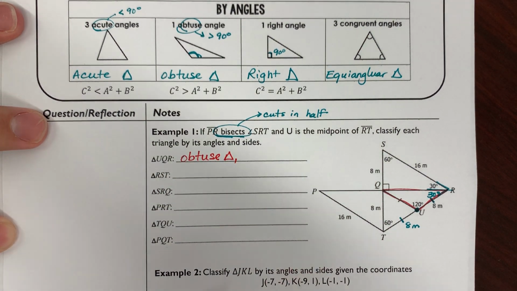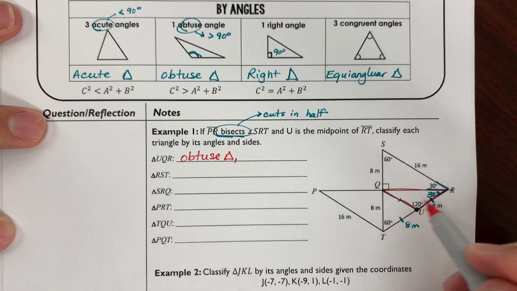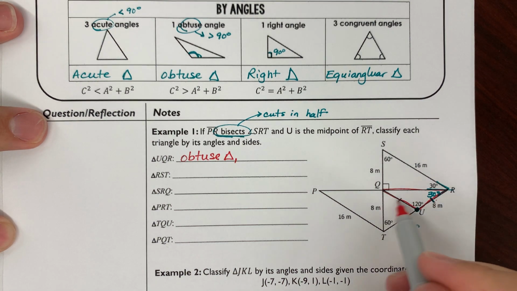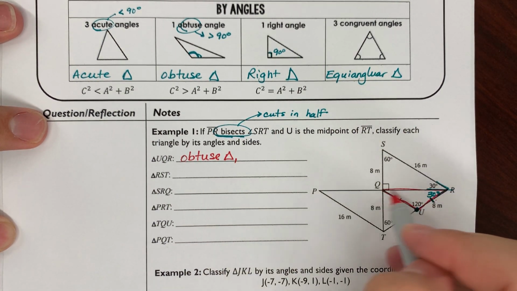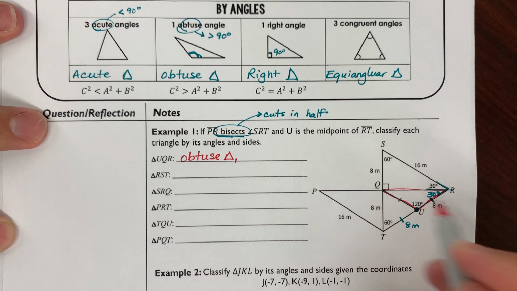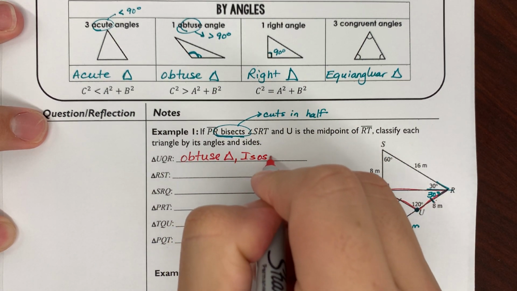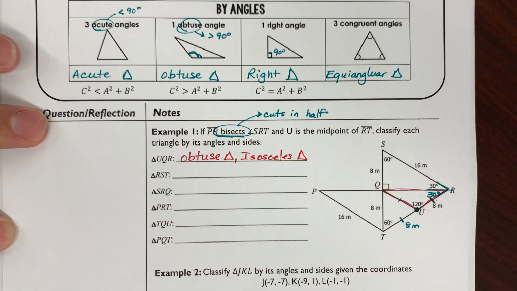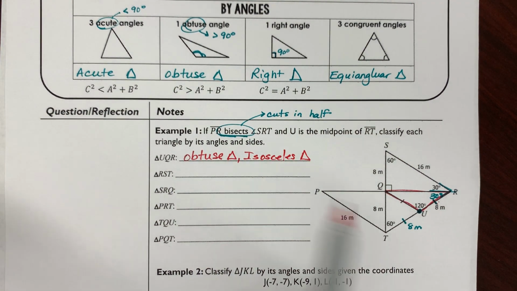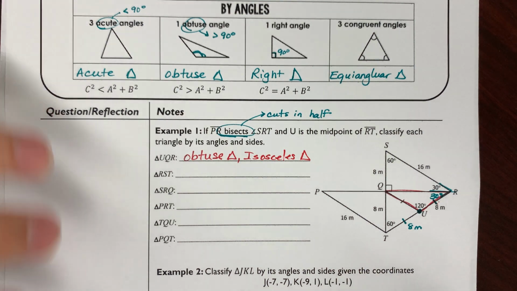And then the other thing we need to know is that it has two sides that are the same. So this is 8, and the tick marks are indicating that they're congruent, right? So this third side is not the same value as those, so we're going to go ahead and say that this is also an isosceles triangle. All right, so that's how we're going to identify each of these triangles.